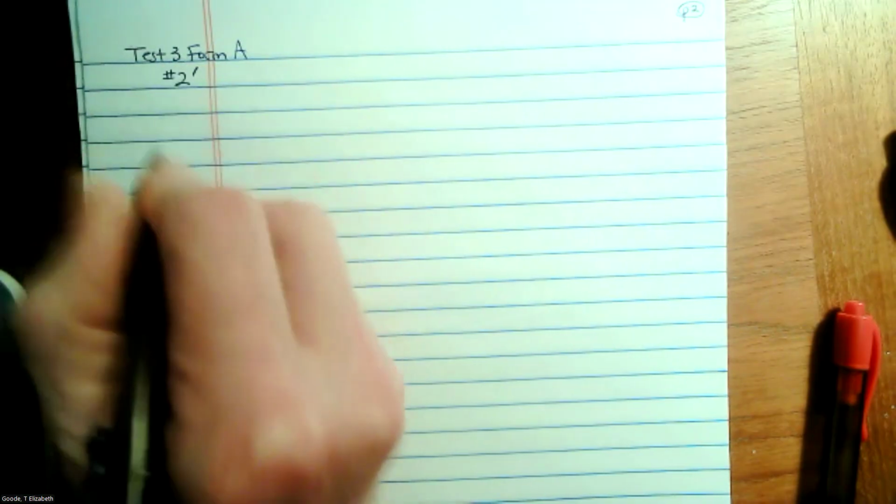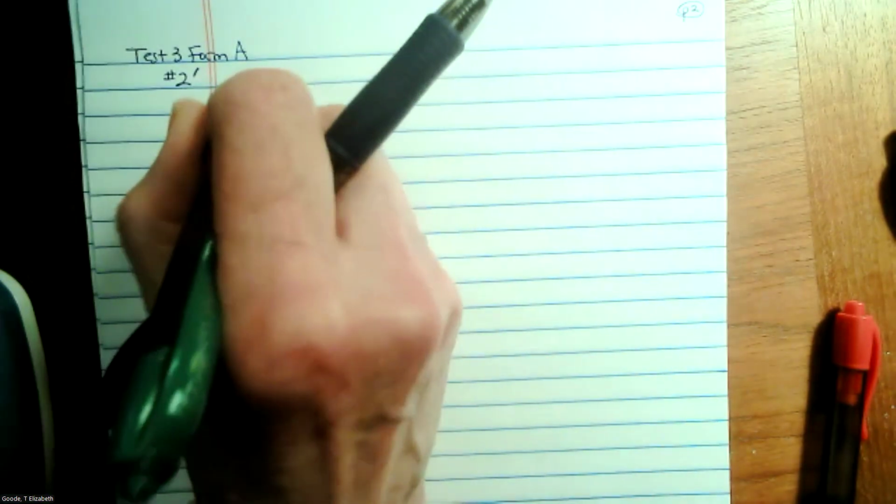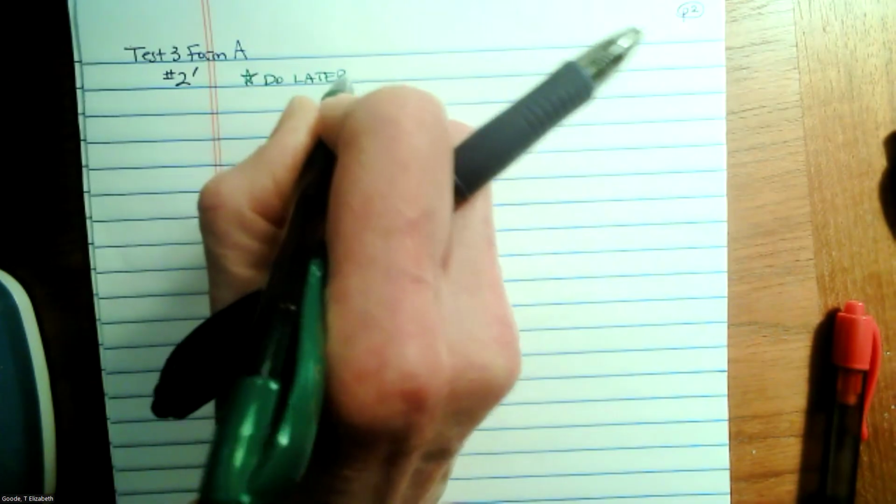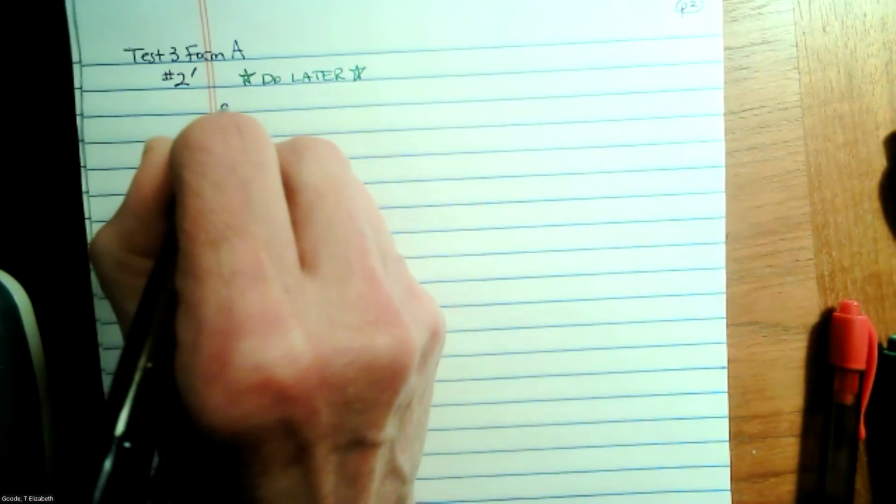So number 2 on test 3, form A, I'll call it 2 prime. Similar to 2, but it's a do later. I can give you two of them.